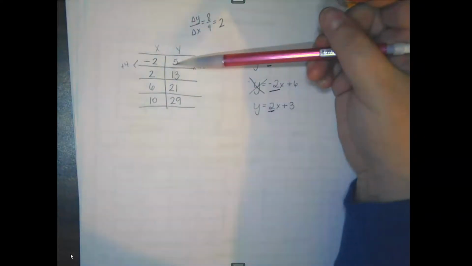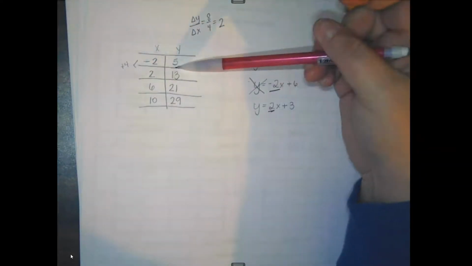So that one's wrong. Okay, from there, now I need to look, and my 0 is between these two. So it's going to be between 5 and 13. Well, 3 is not between 5 and 13. So no, that one's wrong. But 9 is. So another way to do it is pick a point.